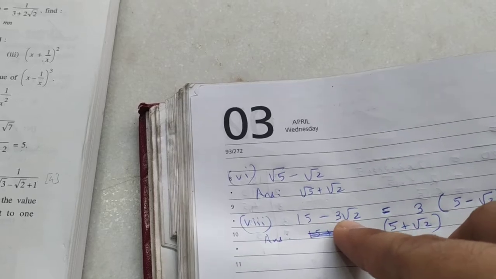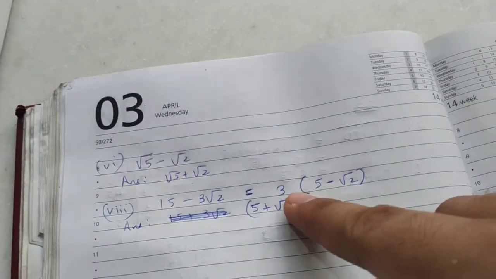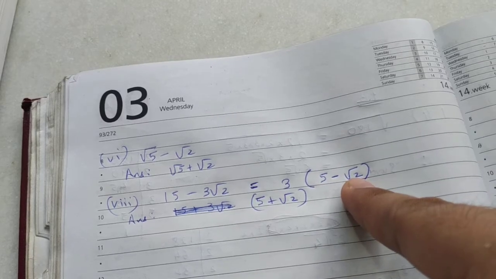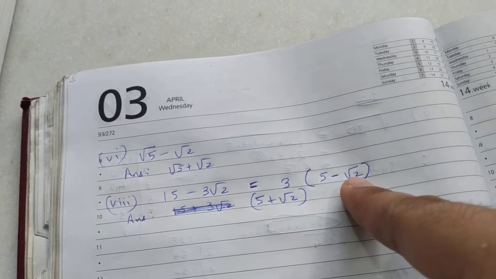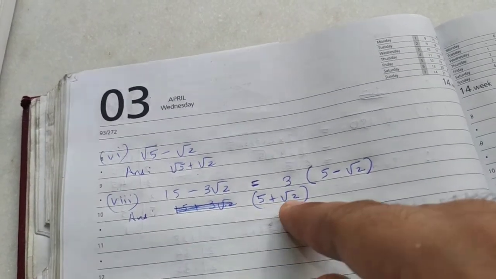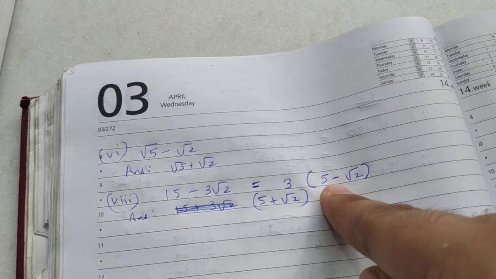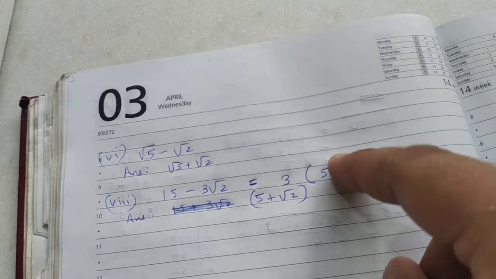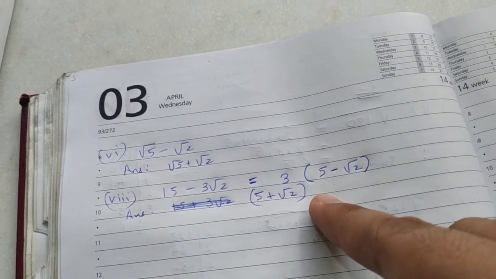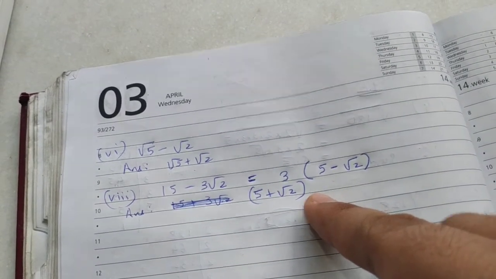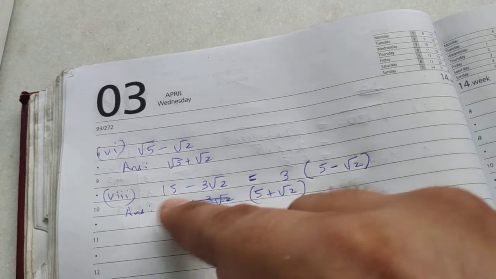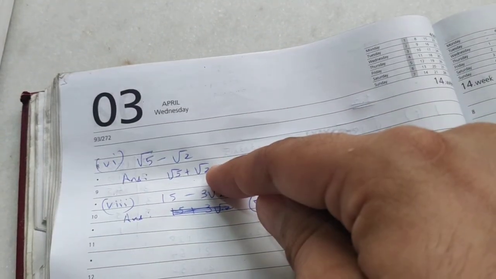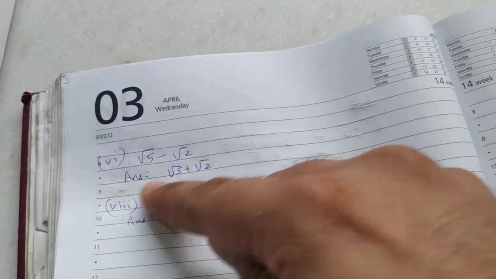Now here, the first thing we should do is take out 3 common. So what is left in the bracket is 5 minus root 2. So the lowest rationalizing factor answer is 5 plus root 2, the conjugate of this bracket, which means if we multiply this with this, the final answer will be rational. Now when you write the answer, please don't write equal to sign, because this is not equal to this. It's just the answer for this.